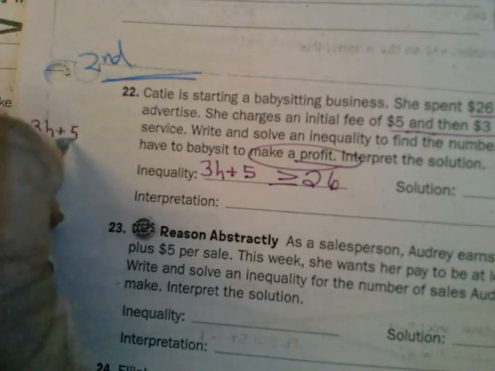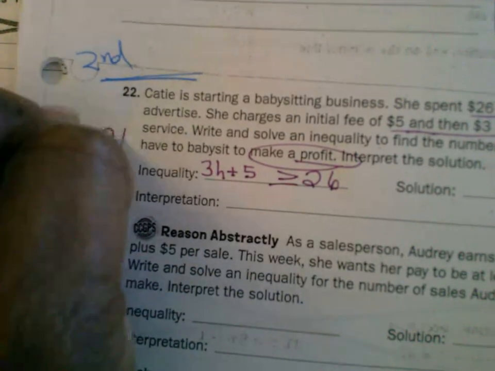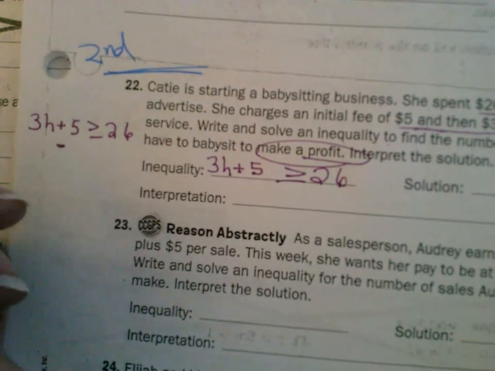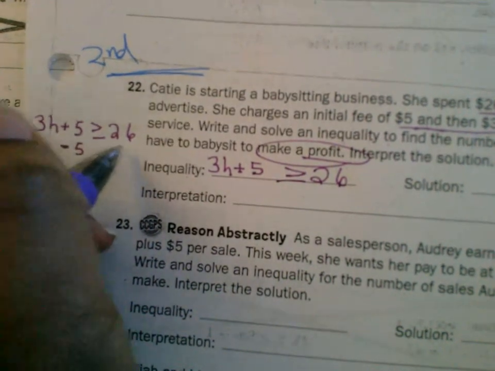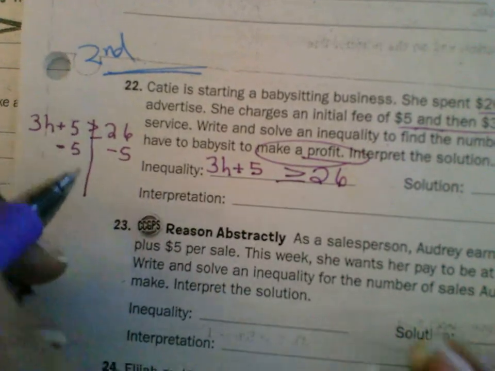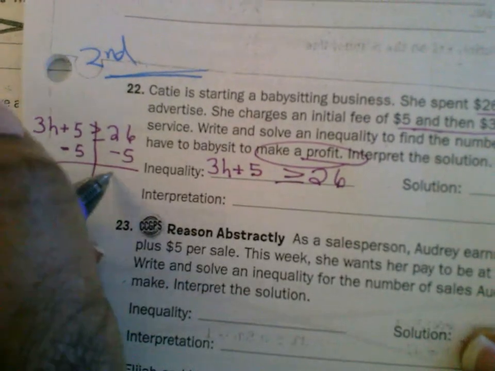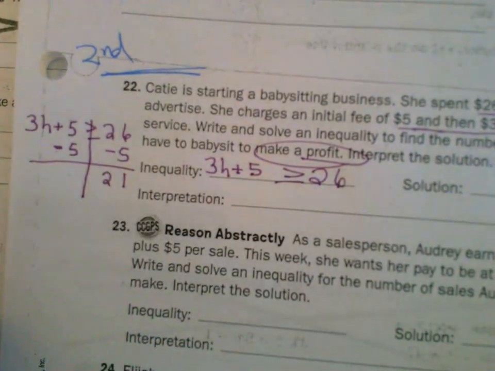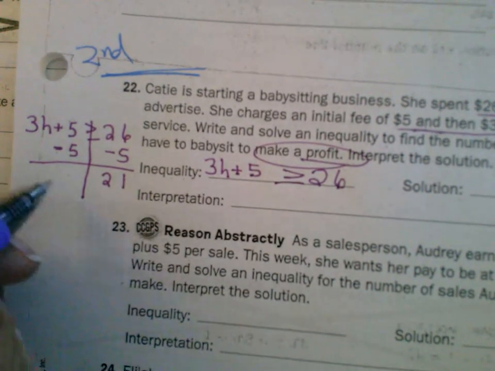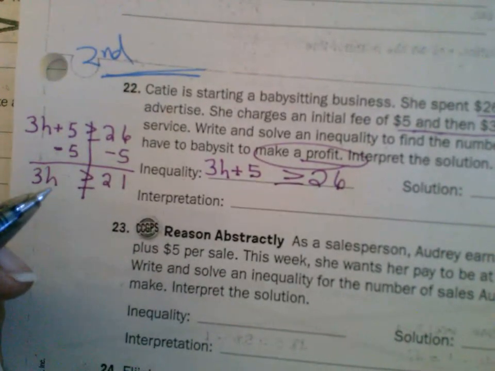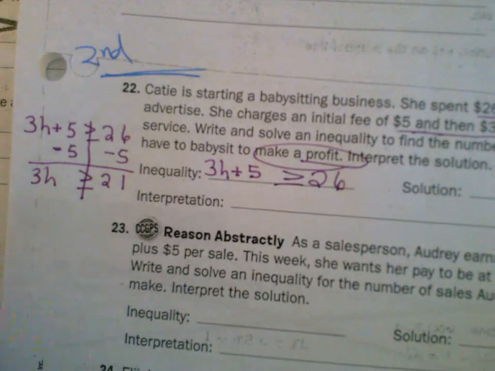3h plus 5 has to be greater than or equal to 26. We're going to subtract 5 from both sides because that's the initial fee that she charges when she shows up to babysit. That's going to leave us with 21. After that, she's going to earn $3 per hour, which I think she should charge a little bit more, but that's not my business. That's hers.